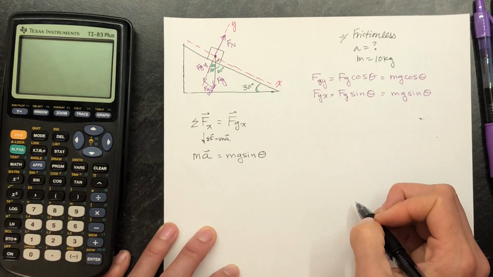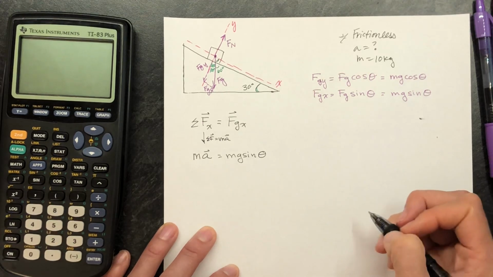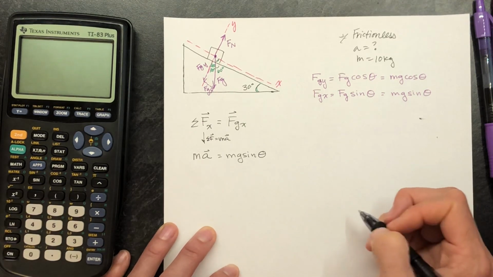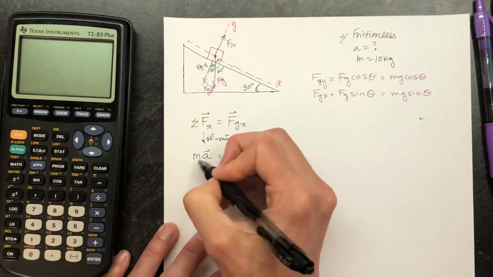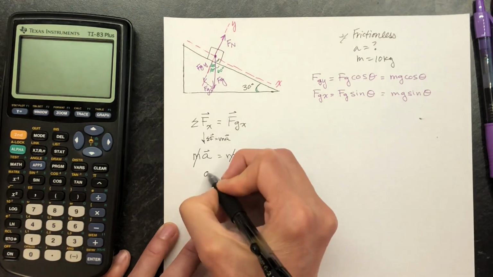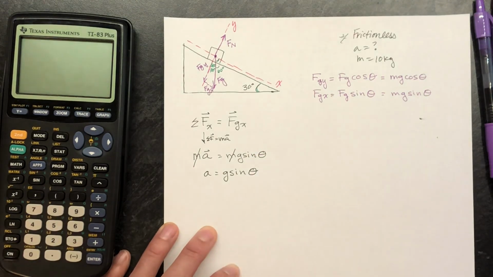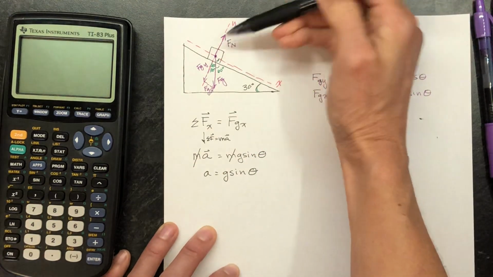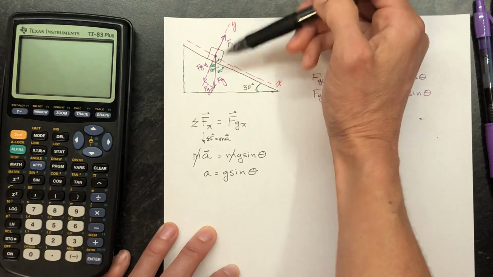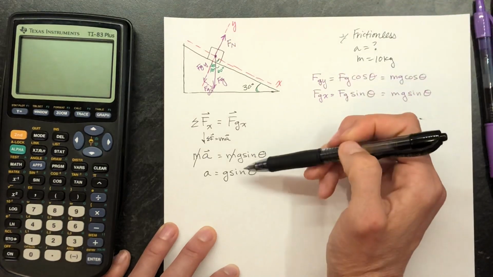Now, notice what happens. This is one of the reasons we want to keep our equations in variables until the very end, because sometimes things cancel. Mass cancels. So acceleration is equal to g times the sine of theta. So I can put any different object on here with any mass. As long as it's frictionless, it will all accelerate at the same rate.